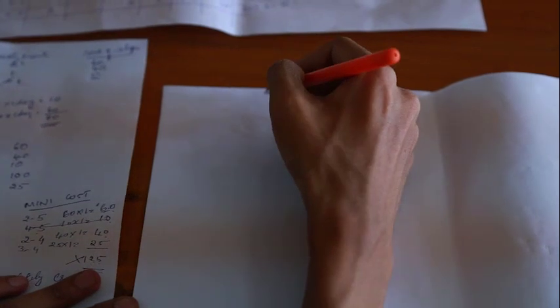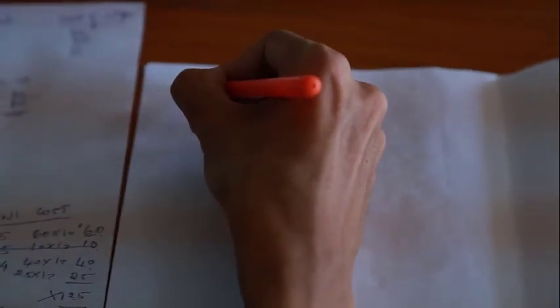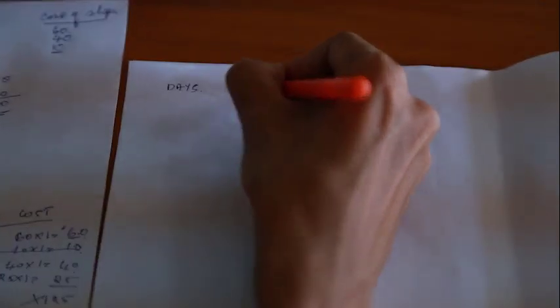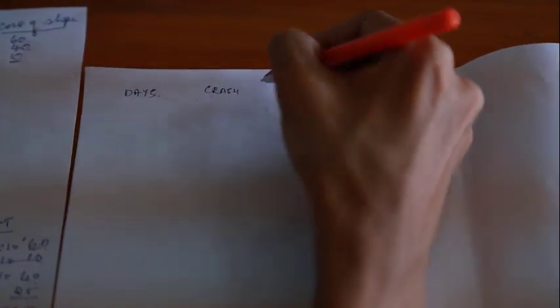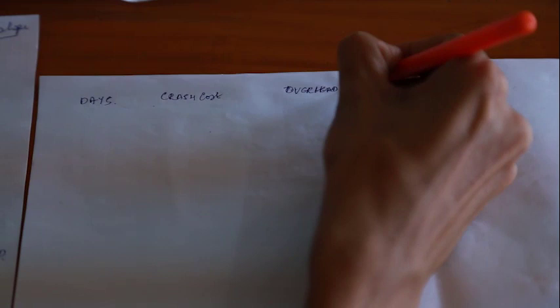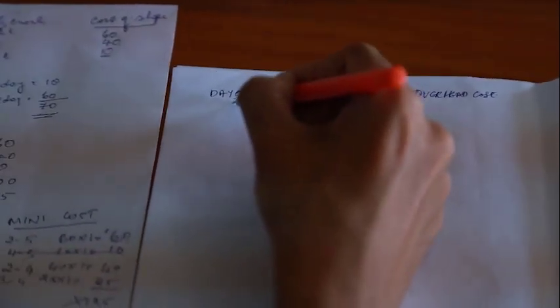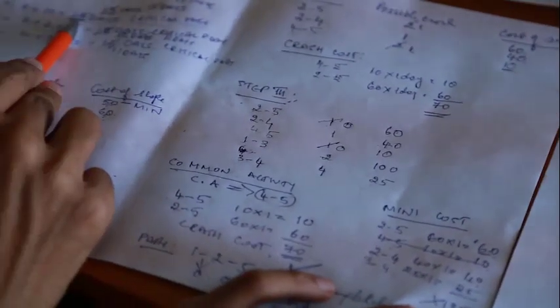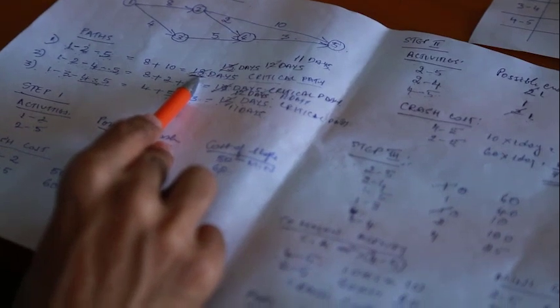Now let us find out the total overhead cost: the number of days that we crashed, the crash cost that we incurred, and the overhead cost or the indirect cost. The maximum number of days that we had was 18, so let's begin from 18.